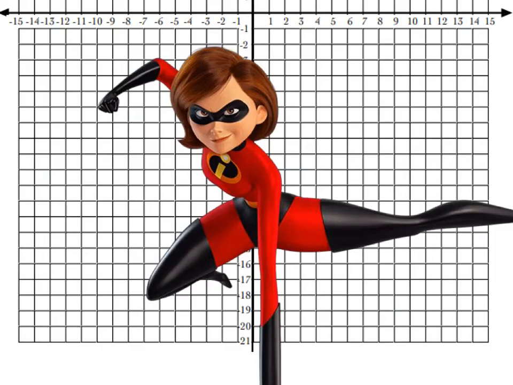Just like last time we saw that puppy and I asked you to let me know where the puppy is, this time we have Elastigirl on the screen. You guys could still tell me the domain and range of Elastigirl. Because if I asked you for where to put her side to side, you'd say, well, Miss Quigley, make the very end of her fist at about -10. And then I would say, okay, well, where does she end on that side?